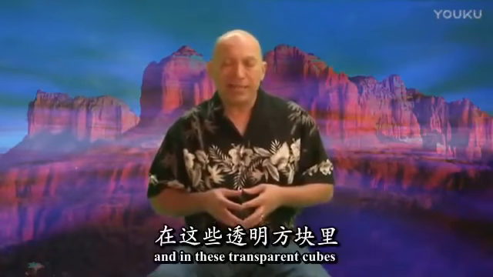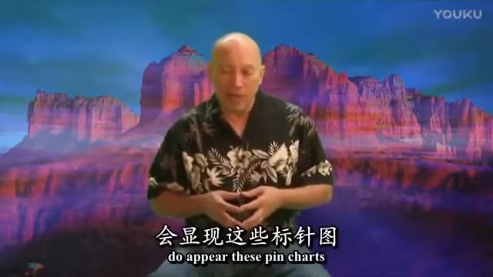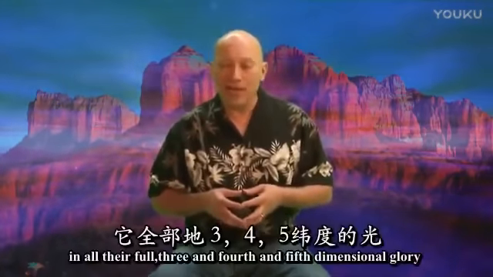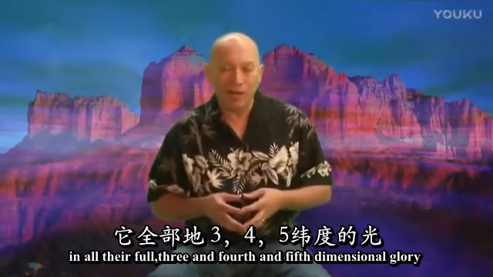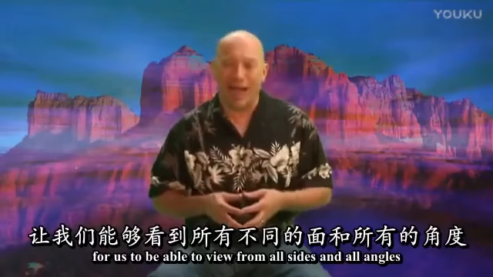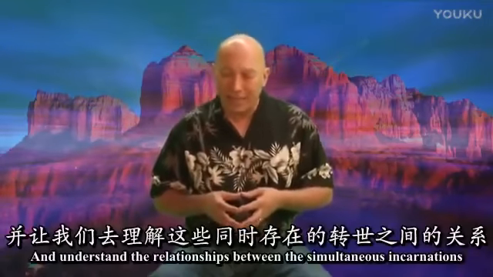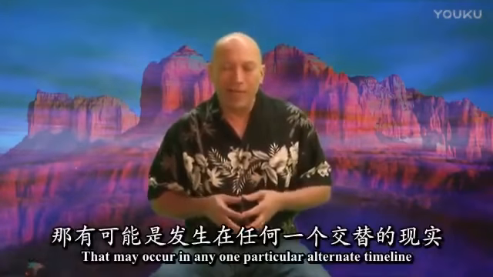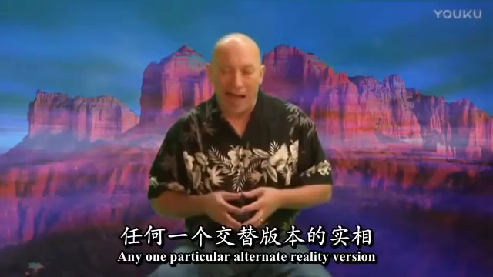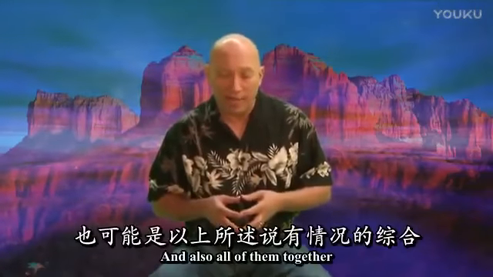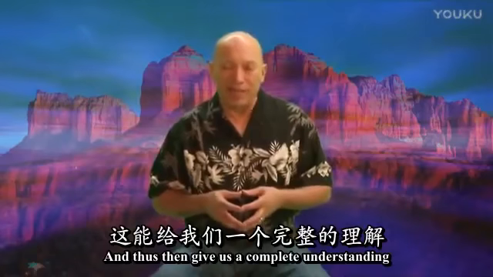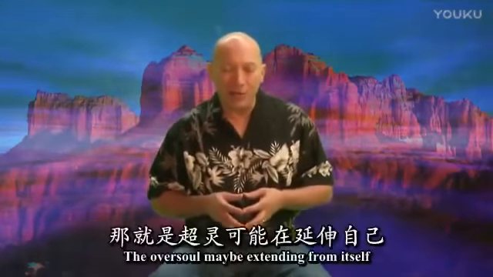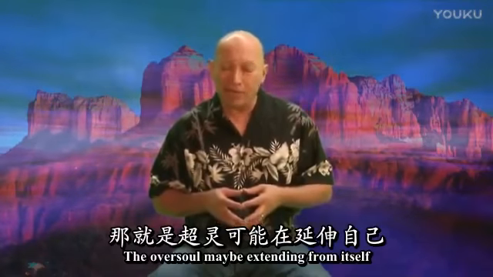And in these transparent cubes do appear these pin charts in all their full 3-, 4th-, and 5th-dimensional glory, for us to be able to view from all sides and all angles and understand the relationships between the simultaneous incarnations that may occur in any one particular alternate timeline, any one particular alternate reality version, and also all of them together, and thus then give us a complete understanding of all the different simultaneous incarnations that the Oversoul may be extending from itself.